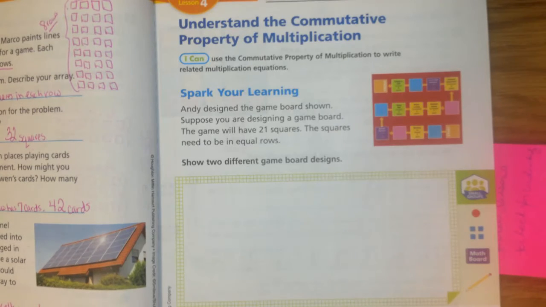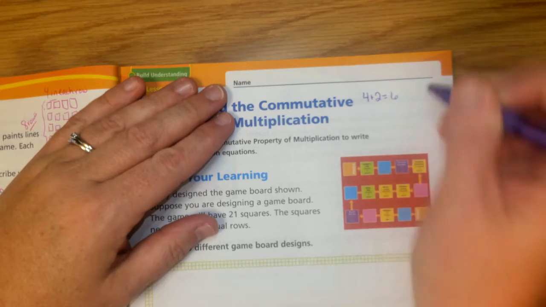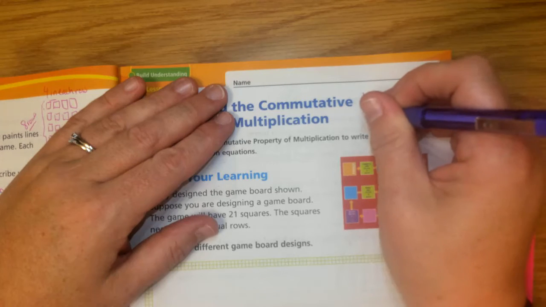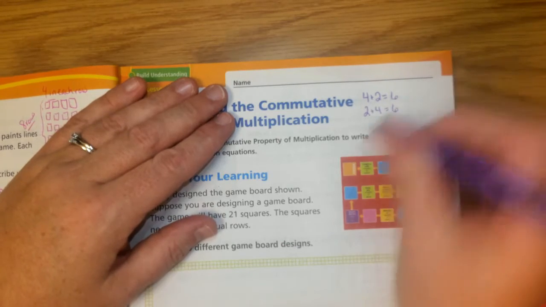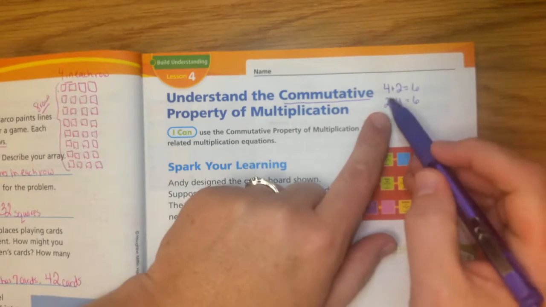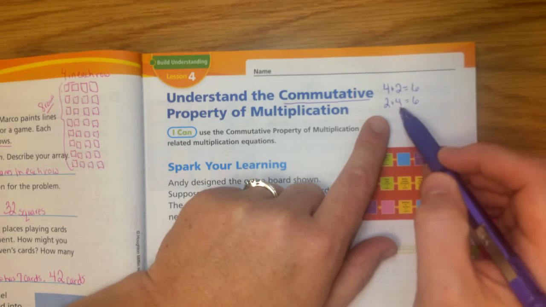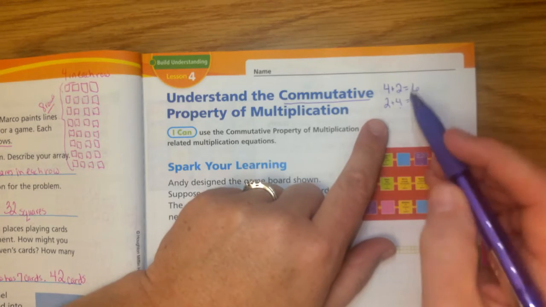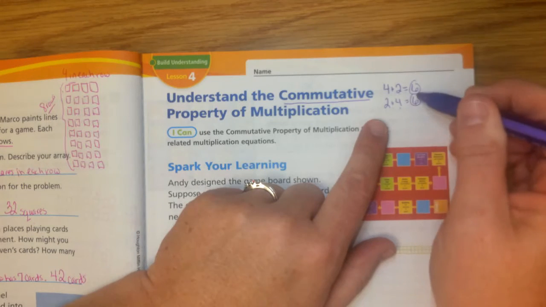So for example, when we add, if I do 4 plus 2, I'm just going to show that to you up here. If I do 4 plus 2, I know it equals 6. And I know I can also write 2 plus 4, and I'm going to get the same answer, right? I'm going to get 6. So that's what this big word means. It just means whatever direction, whatever place I put these digits in, for addition and for multiplication, it doesn't matter the order. I'm going to get the same answer.